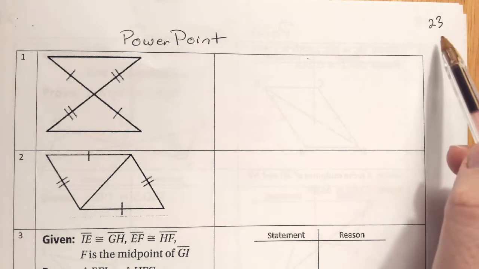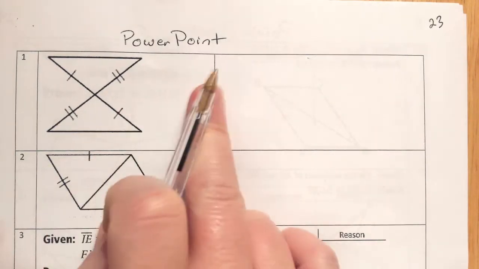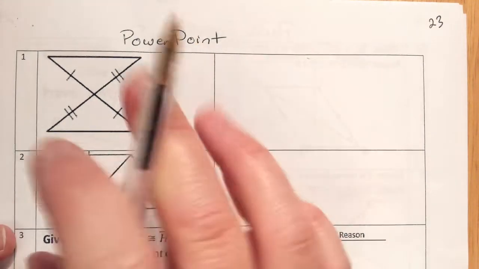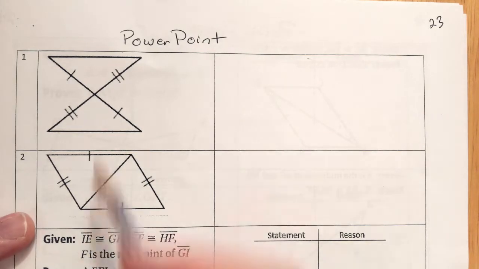All right, so today we're going to be backtracking and go to page 23. So let's just get started. This was a PowerPoint, but we're not going to do the PowerPoint. I'm just going to do it for you. So let's just jump right into it.